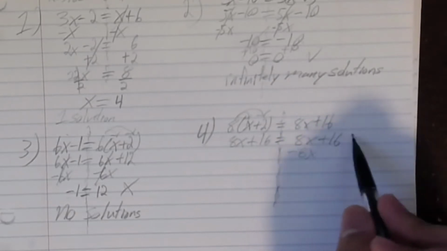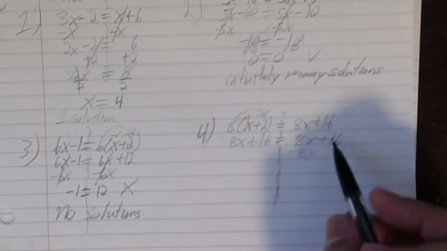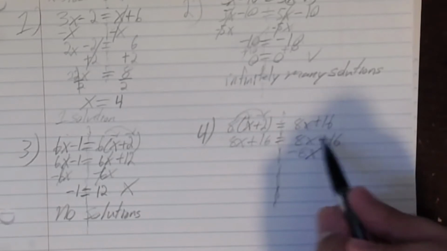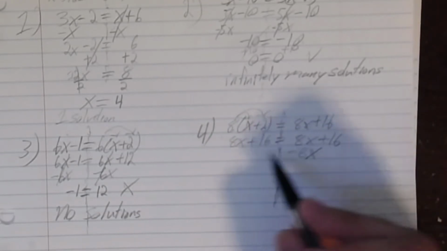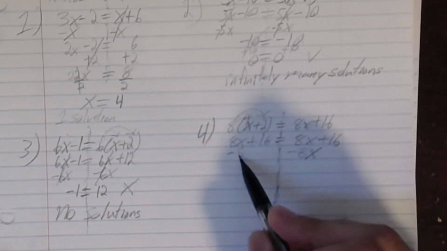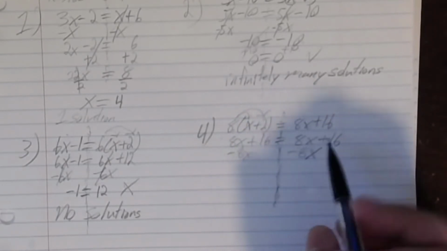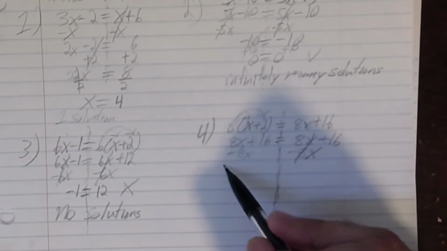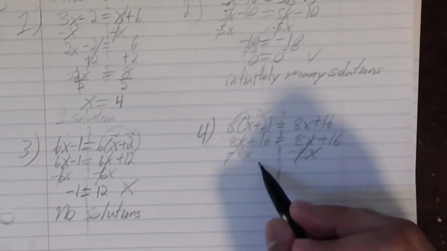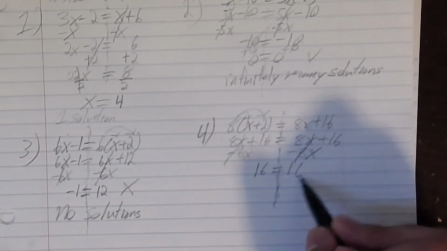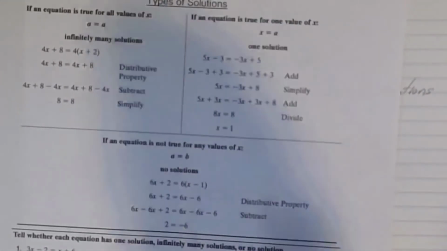We could have just stopped here and assumed, it's pretty obvious that these are the same equations just by looking at it. But I'm going to do it the way that the worksheet is doing it, so it can be consistent. We cancel 8x on both sides. These cancel. So we've got 16 is equal to 16. And if we look at the types of solutions, we've got a number equals the same number.